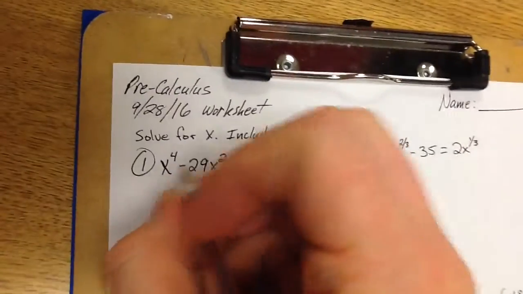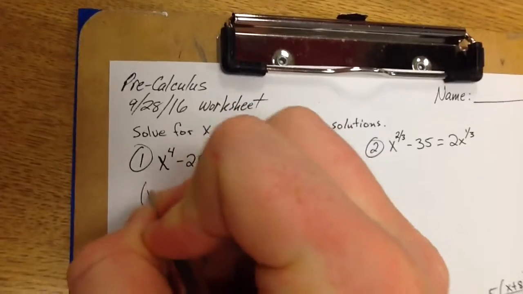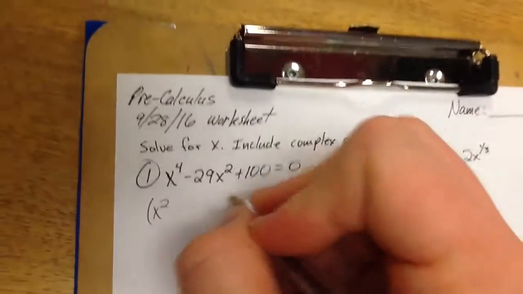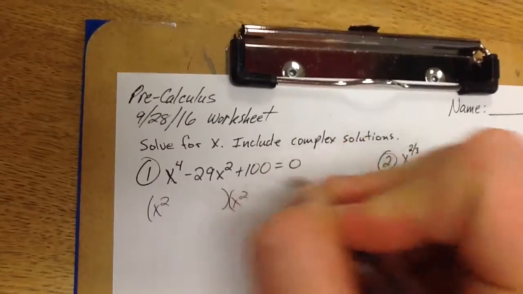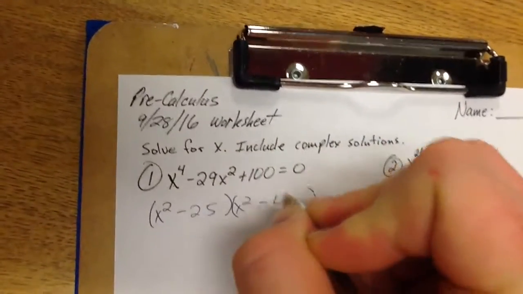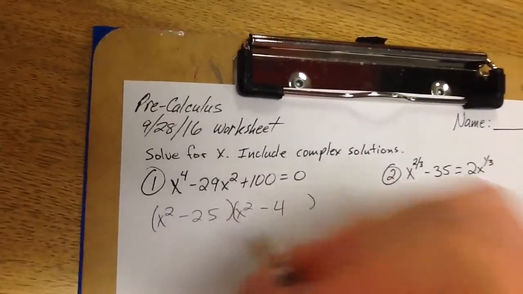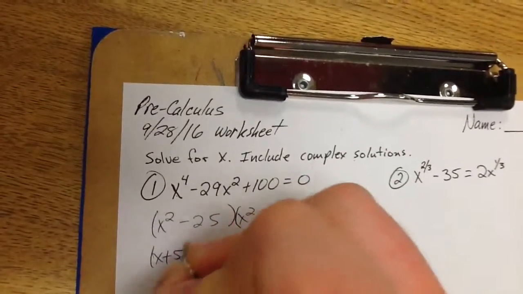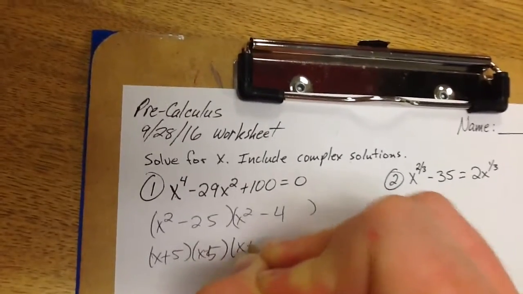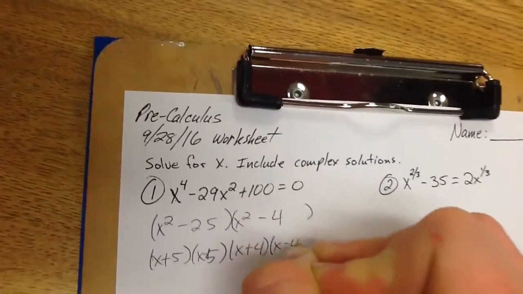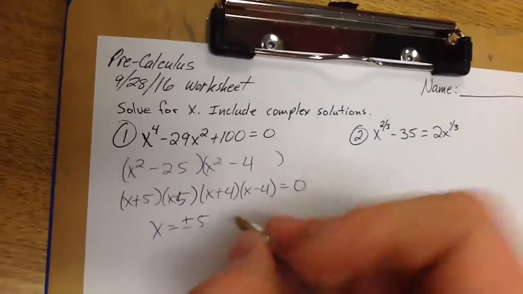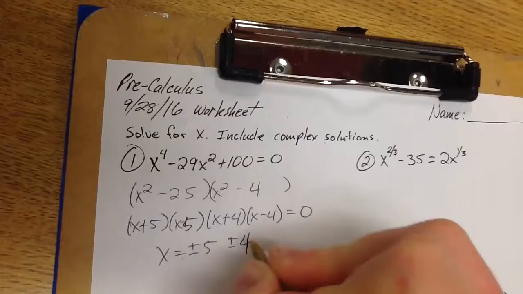Here we go. First one, factor. Whenever it's the square of that, you just do regular factoring. x squared and x squared. Minus 25 and negative 4 make negative 29. I think most of you had this one. x plus 5, x minus 5, x plus 4, x minus 4. All of them equal to 0, so x equals plus or minus 5 and plus or minus 4.